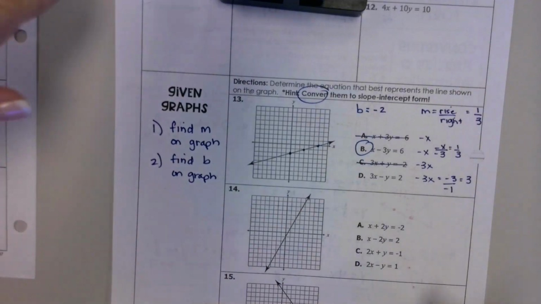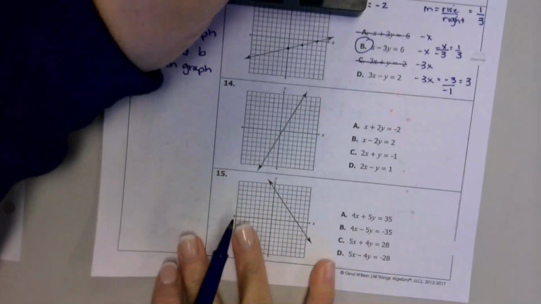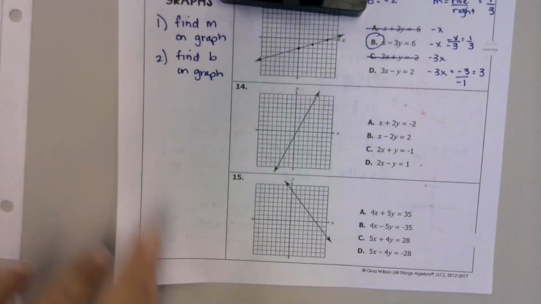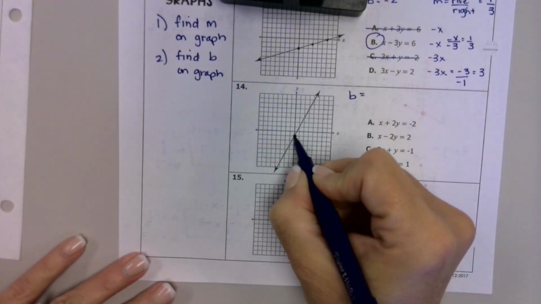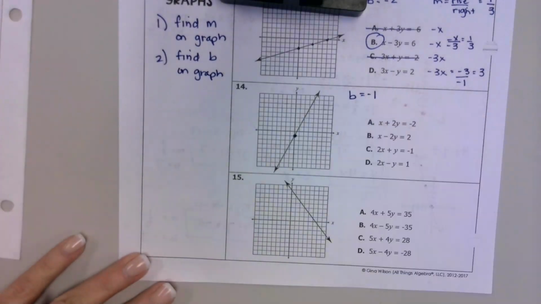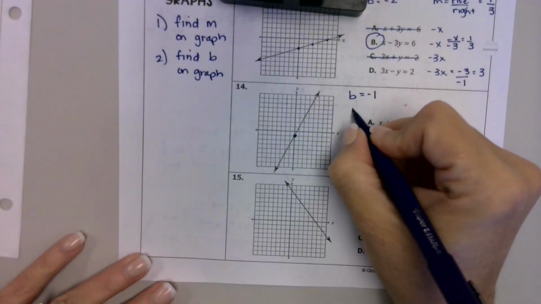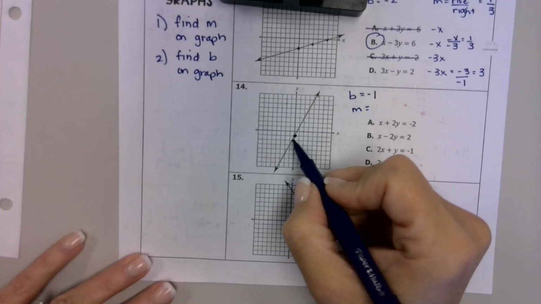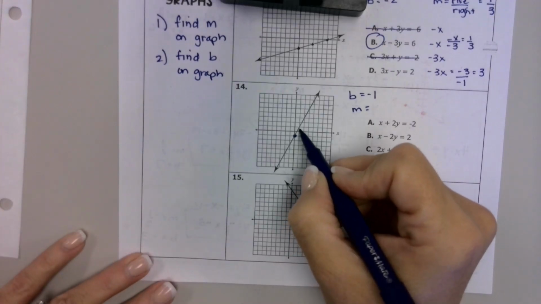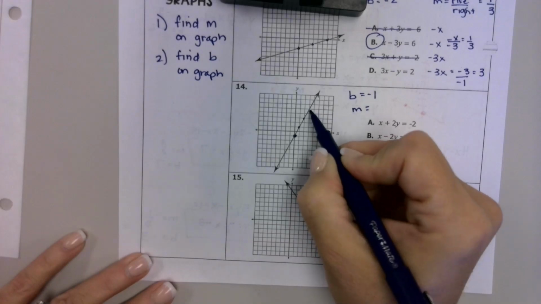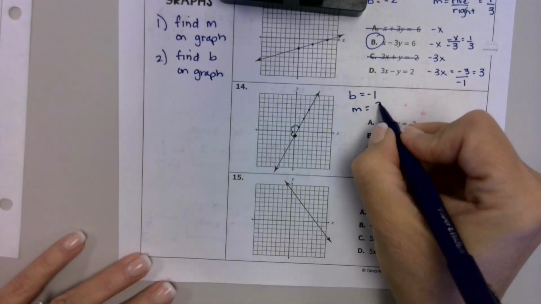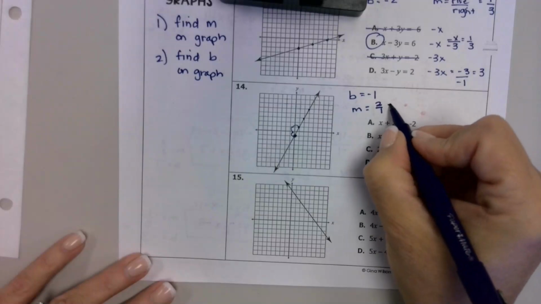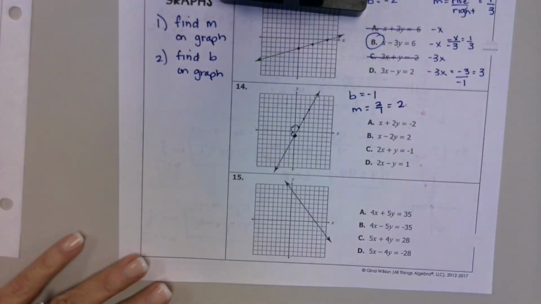I'm going to do one more, and then I'm going to get you to do the last one on your own. Okay, so first thing I want to do, I want to look at my b-intercept. My b-intercept happens right here. That's -1. Now I'm going to look at my slope. My slope is also a positive line. So it looks like I cross here, and here, and here. So what I do is I go up 2 over 1. So up 2 over 1. So this means my slope is going to be a positive 2 value.